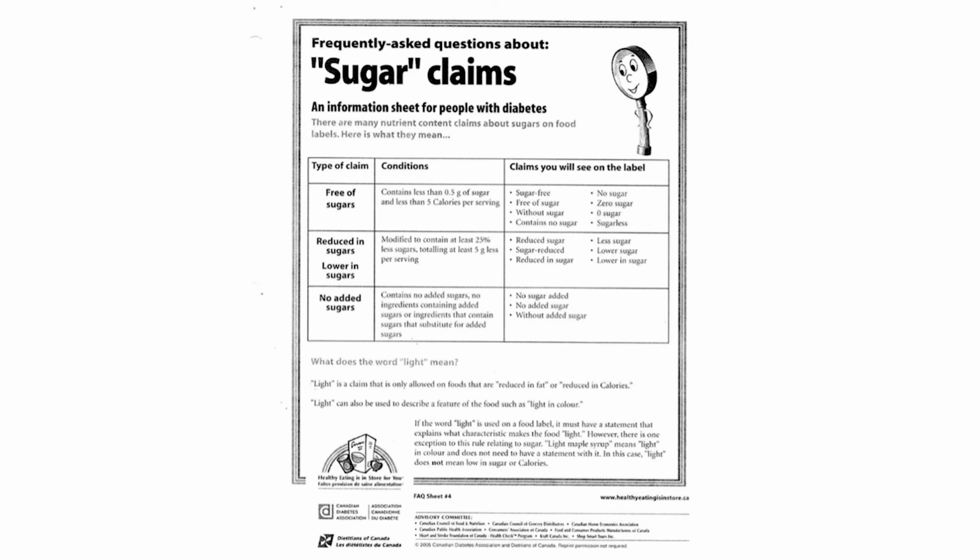And then the next claim, reduced in sugar or lower in sugars, just means that the food is at least 25% lower in sugars. So it's basically comparing it to a regular food. If you have a regular apple juice, and next to it something that says lower in sugars, it means there's going to be 25% less sugar in the lower in sugar one compared to the regular apple juice.